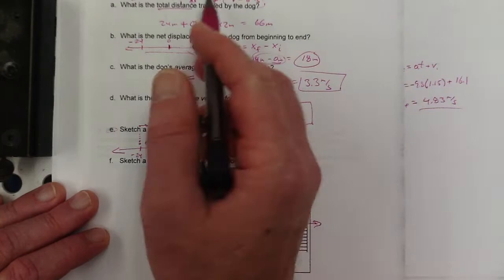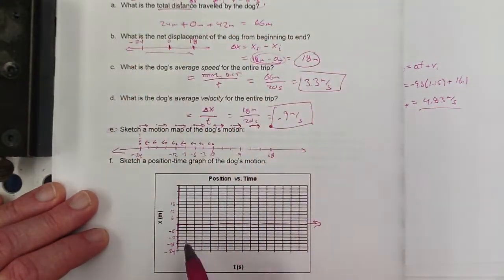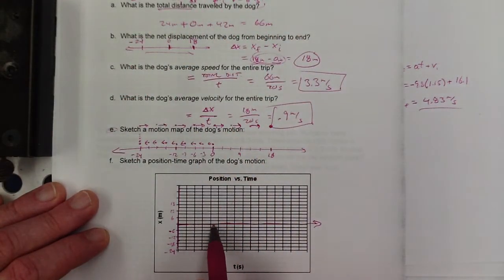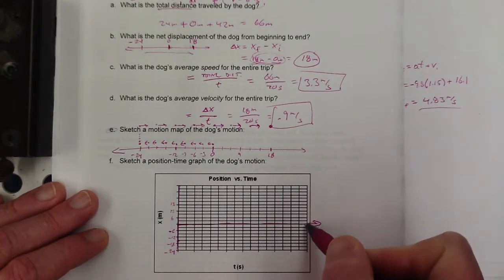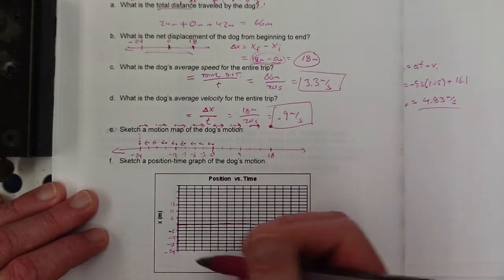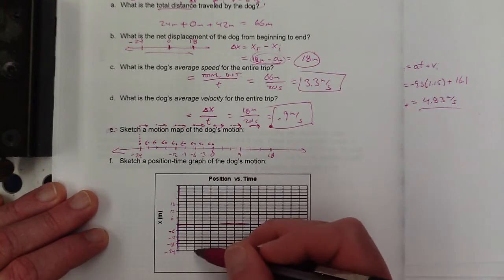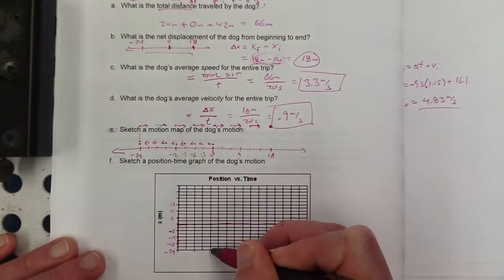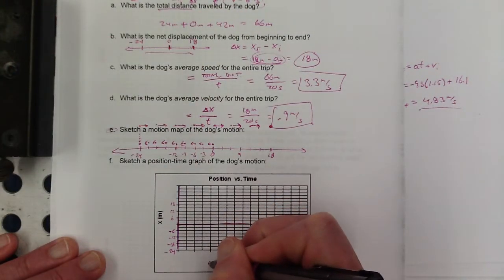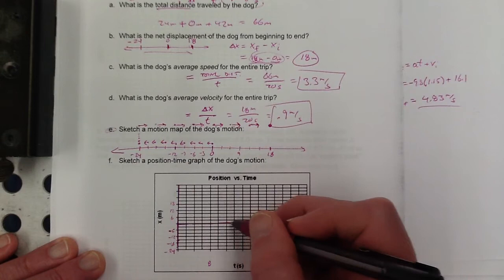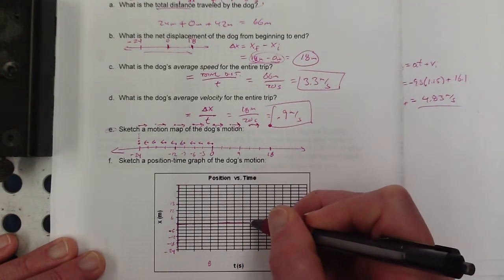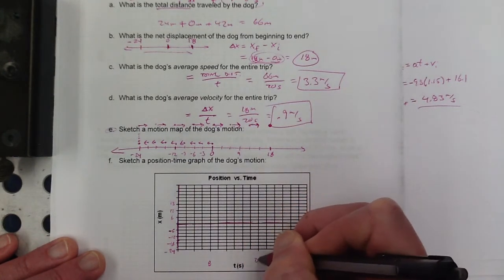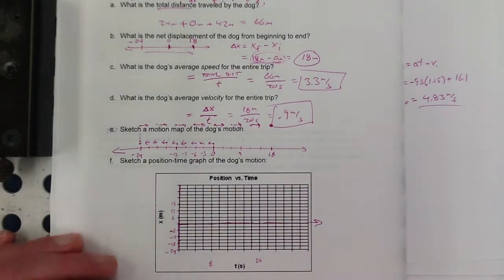And let's see, I have a total of 20 seconds. Do I have enough? 1, 2, 3, 4, 5, 6, 7, 8, 9, 10, 11, 12, 13, 14, 15, 16. I don't have enough to do the whole 20 seconds. So I'm going to scale by 2s then. 2, 4, 6, 8 seconds. That's an important thing there. 10, 12, 14, 16, 18, and 20 would be here.